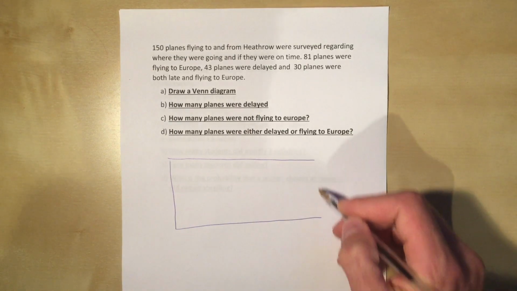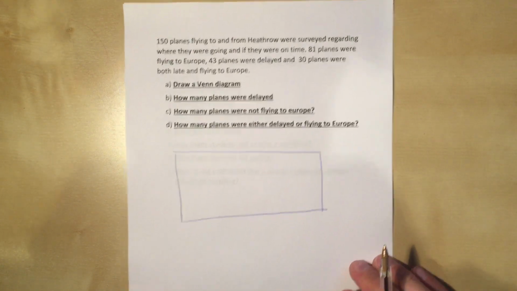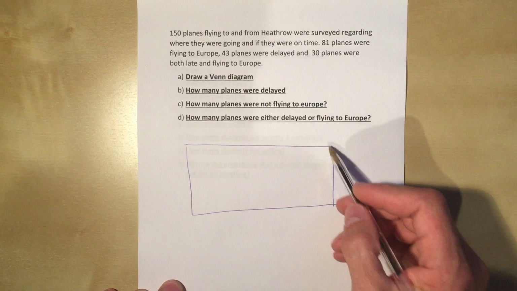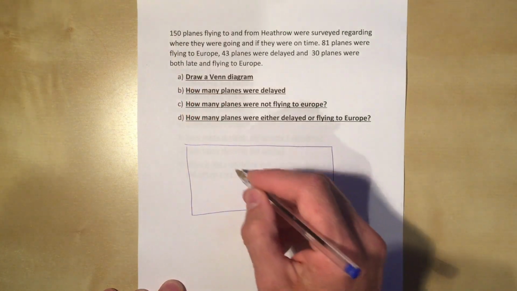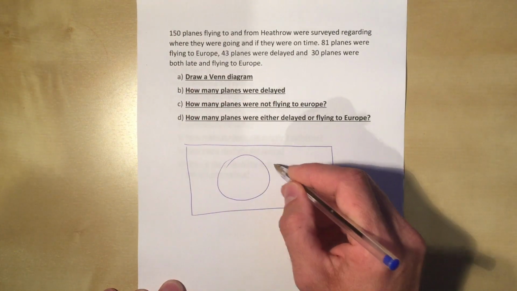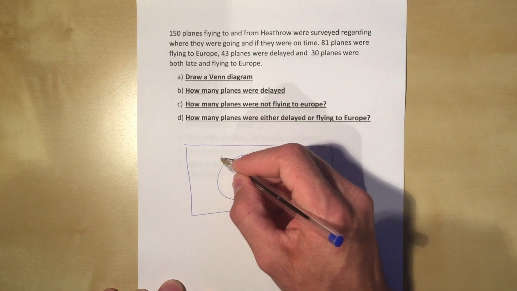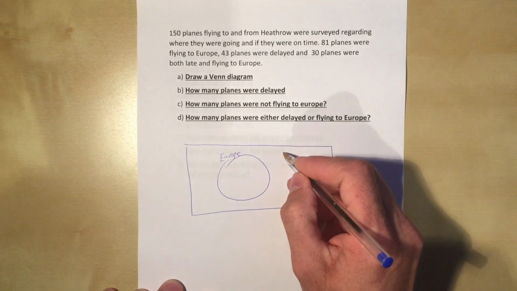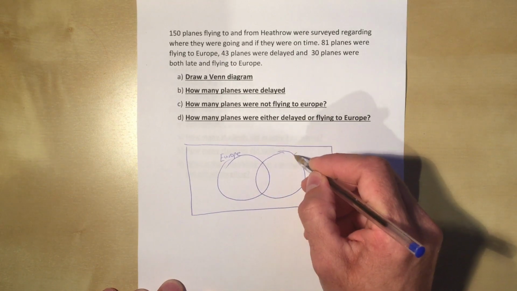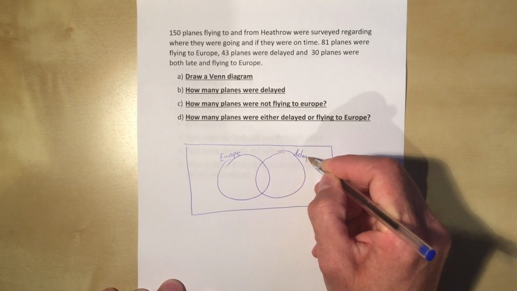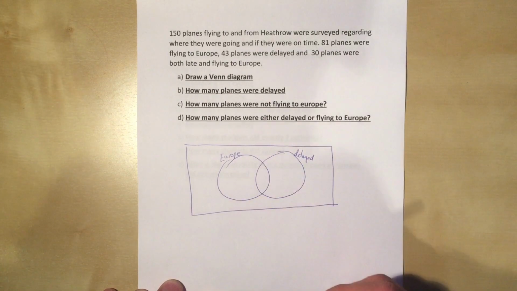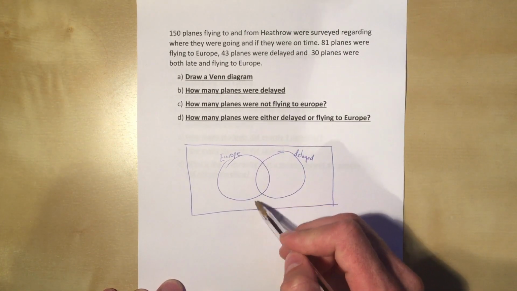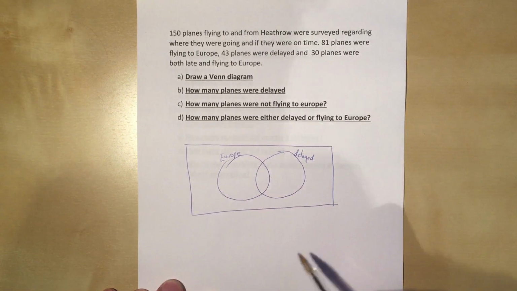The bit that people often miss out is just a big rectangle. That represents all of the planes, 150 planes. Then we've got two options. We've got planes that are flying to Europe, so we draw a circle to represent those. We've got planes that are delayed, so we draw a big circle to represent those. And this overlap here would represent planes which are delayed and flying to Europe.